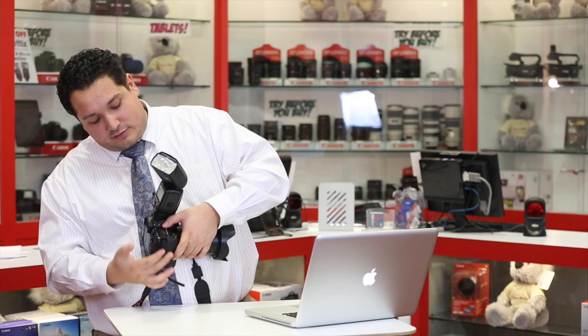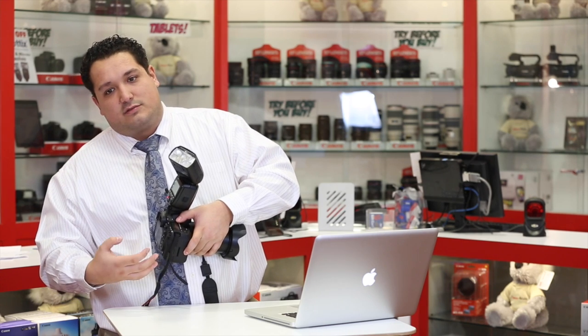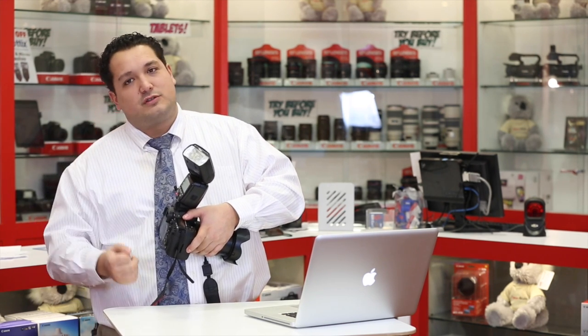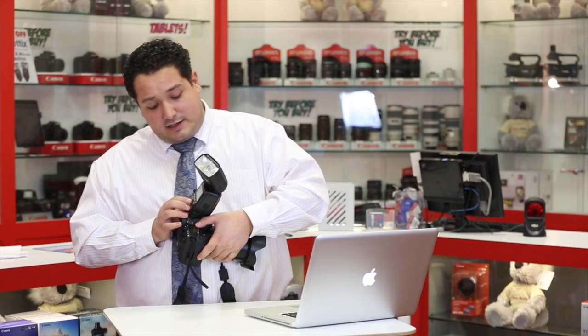See how it says 0. Let's say you're photographing a subject that's really light, like the bride in her dress. Just turn that wheel, +1, boom, boom. It helps you work so much faster. And that's what a lot of my tips are about today.